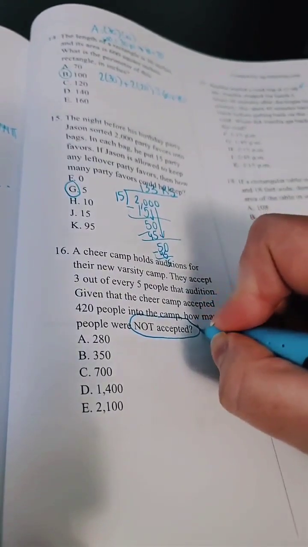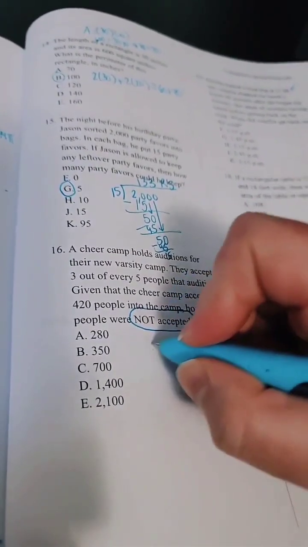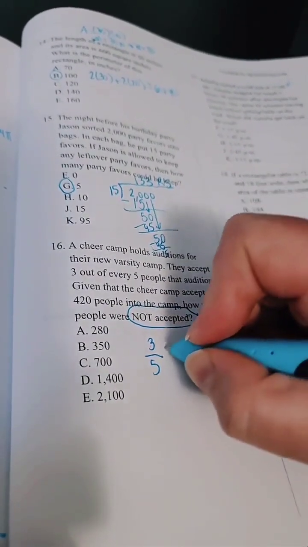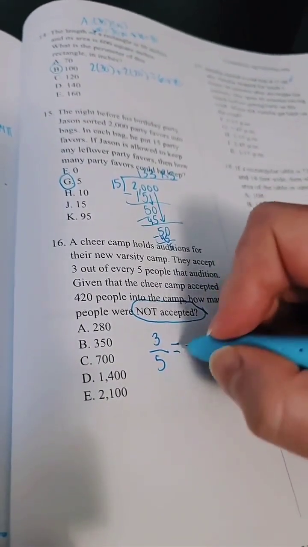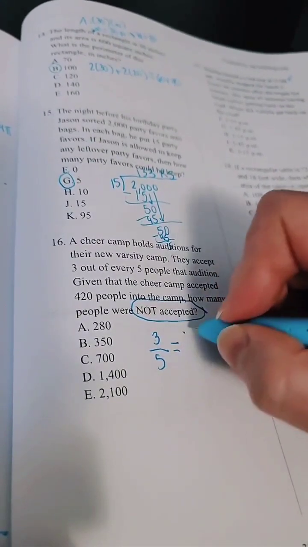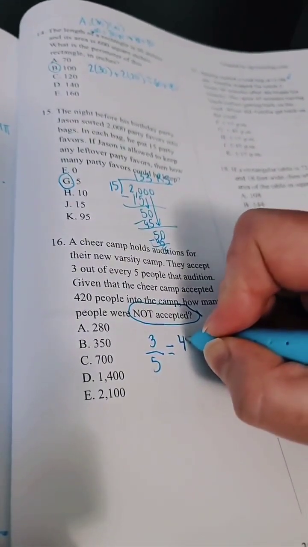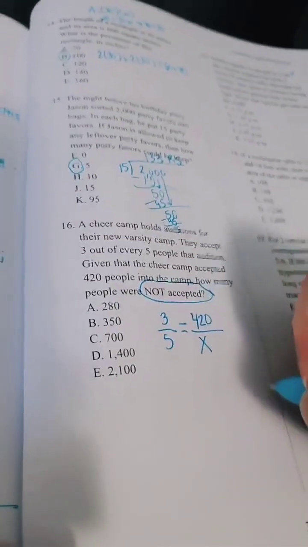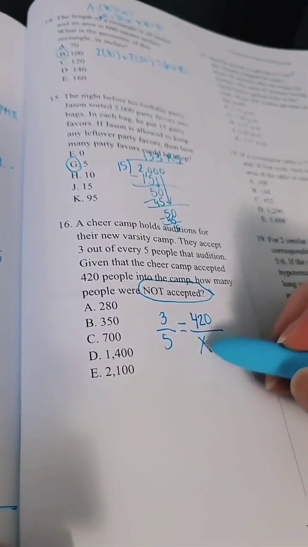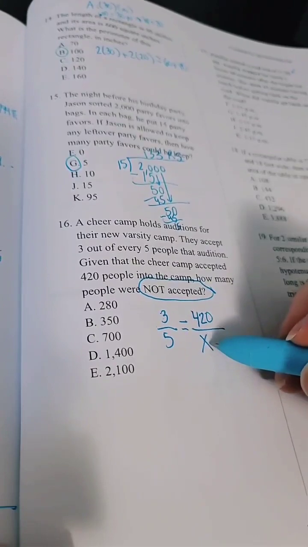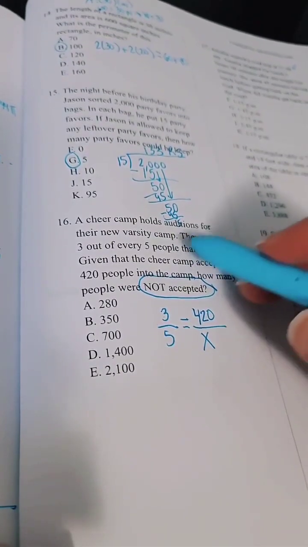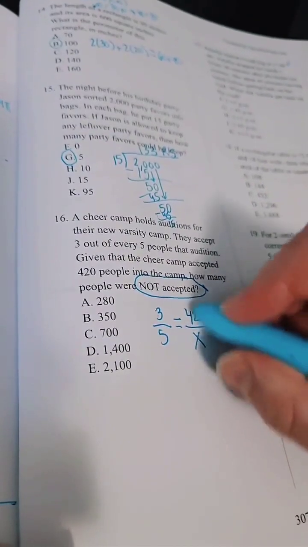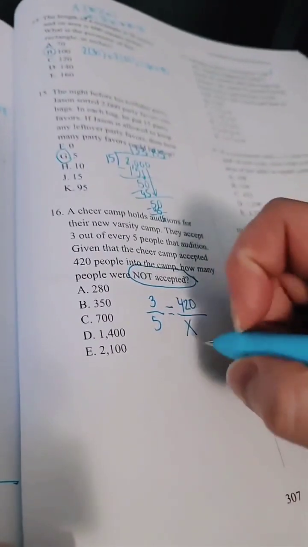So if we know that the ratio is 3 to 5 for the people that are accepted, we could say 3 people are accepted for every 5 total. Part over whole is equal to part over whole, which is 420 people accepted out of the whole, x right there. We could solve for that whole, the total number of people that are trying out, I guess, for the cheer camp. And then we could subtract the ones that got accepted to find out the ones that are not accepted.